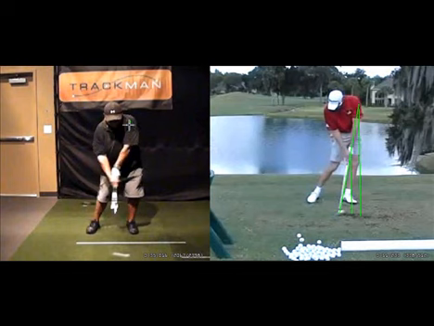And you have a little bit of a bend here. In order to get the club in a better position, we need this line from the shoulder to the ball. We need the arm and the shaft on that line at impact.